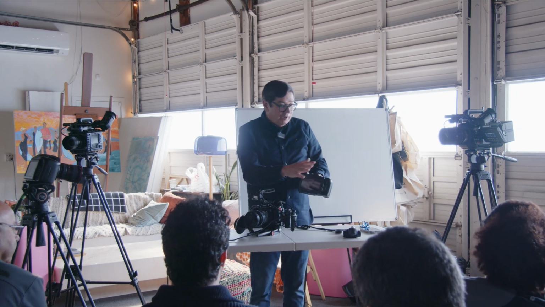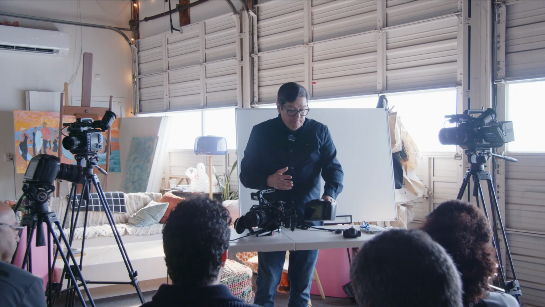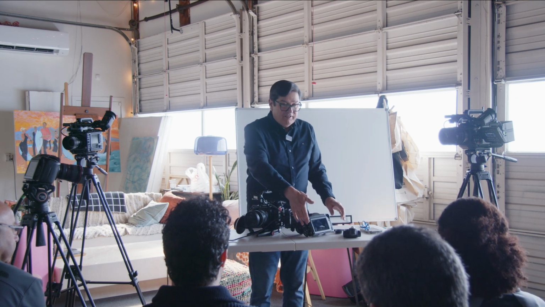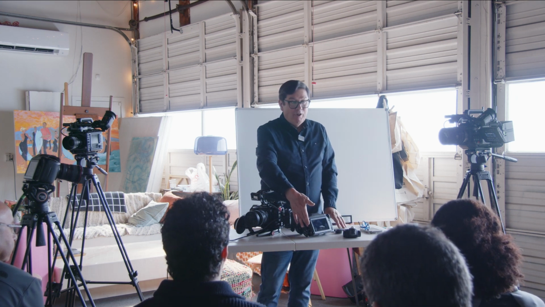So anyway, if you're going to rig this out, you have those connections, HDMI. The HDMI is not great if you're running long distances.